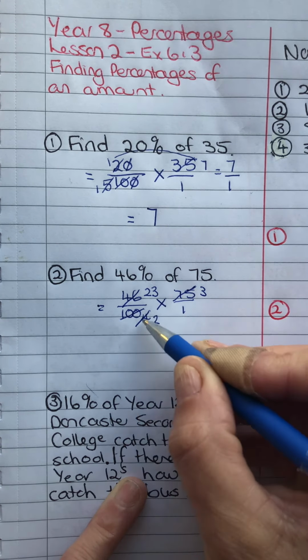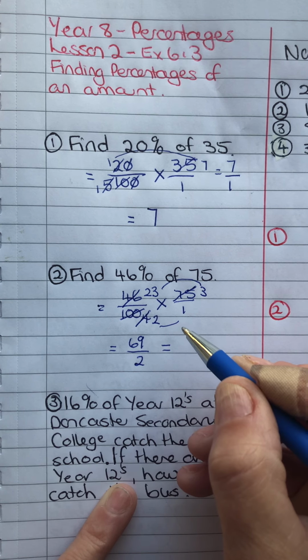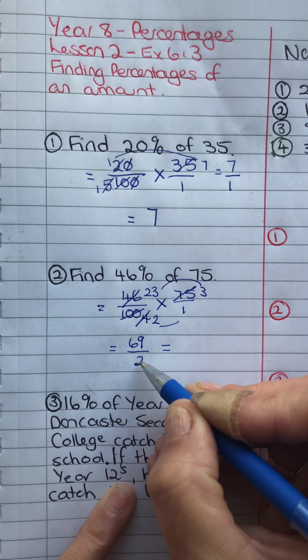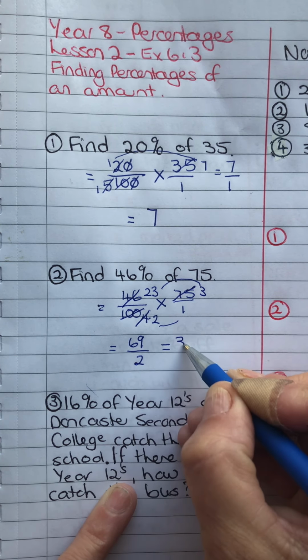Now, that's not really what we want. We don't want to keep this as a fraction. It's much better as either a decimal or a mixed fraction. So I'm going to go 2 into 6 goes 3 times. 2 into 9 goes 4, and I have 1.5 left.